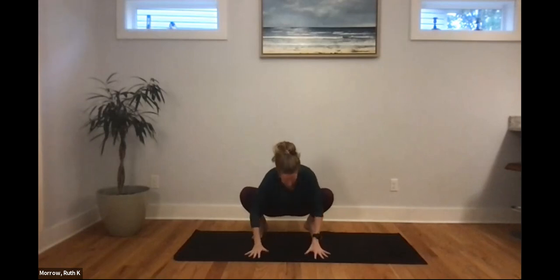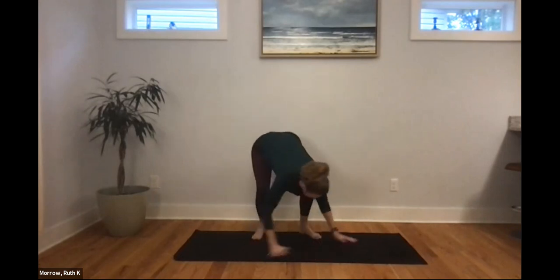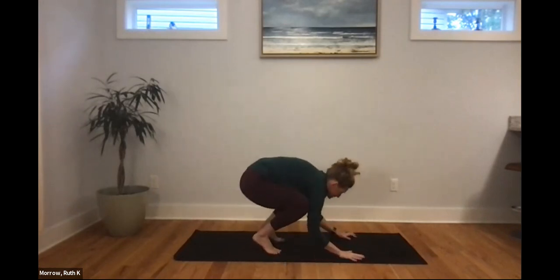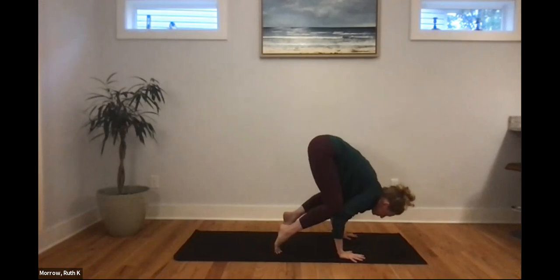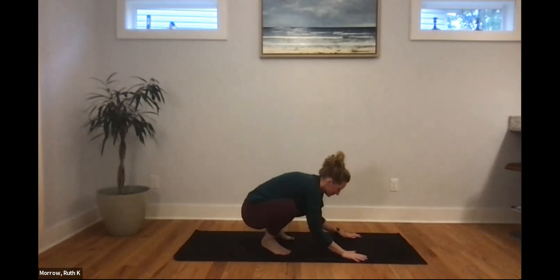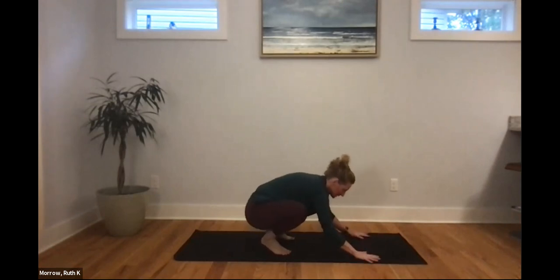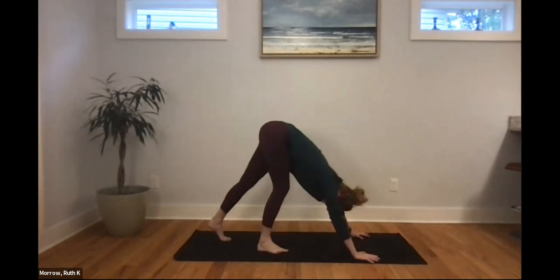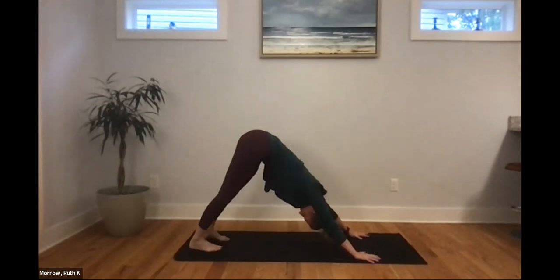Good, and then maybe some of you want to come forward into crow pose, hands down, knees to your triceps. You can shift forward and play. One foot up off the mat. Maybe both, maybe heels lift, really shift forward, forward, forward. Good, and then plant your hands down and step back to downward dog.